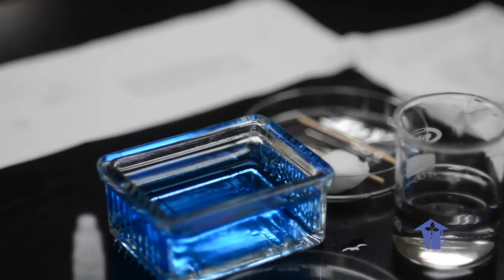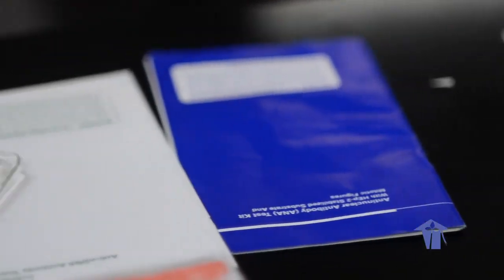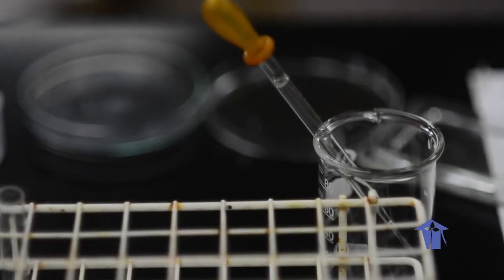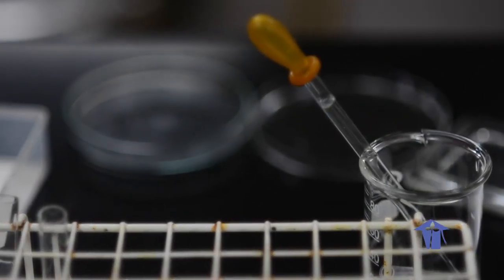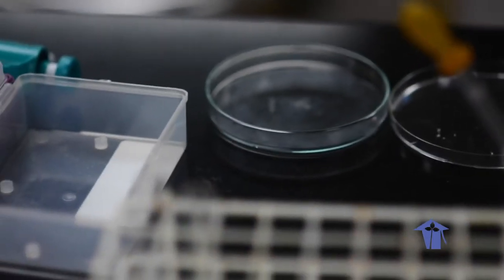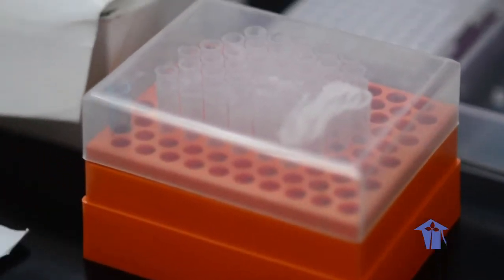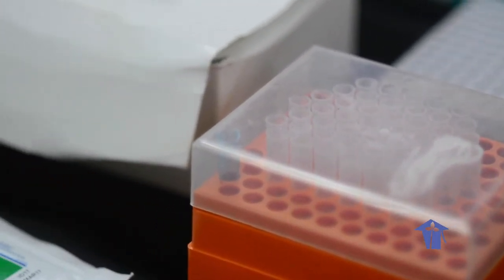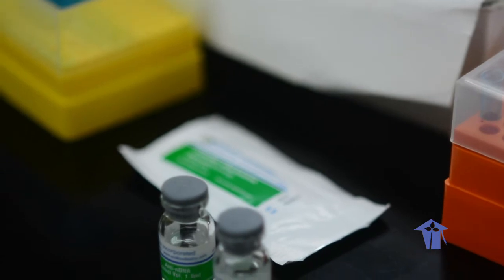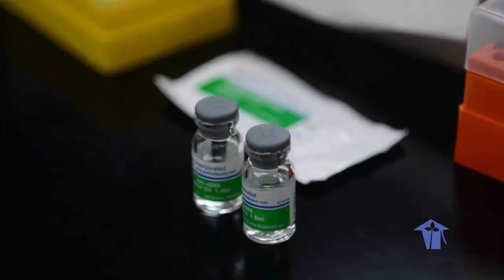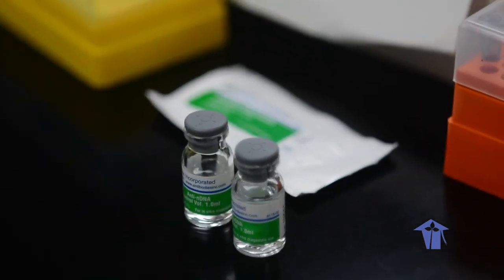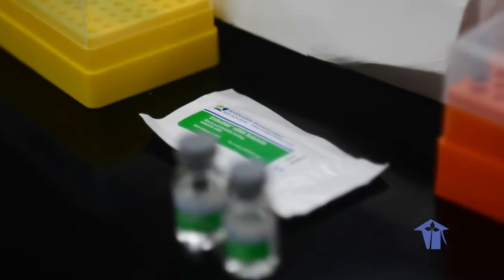So we have the interpretation of the results. In the case of the ANA, a positive is, the serum is considered positive when the nuclei fluoresce brighter than the negative control. So it is very important that, yes, you use both positive and negative, but the interpretation of the results is based on brighter than the negative control. Well, with a clearly discerning pattern of fluorescence.